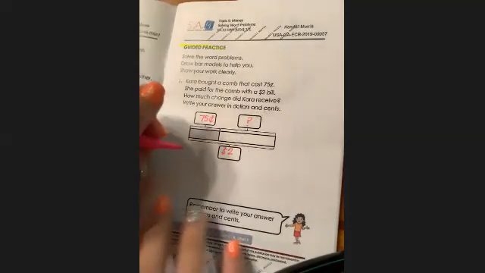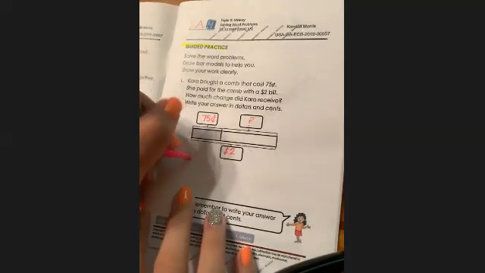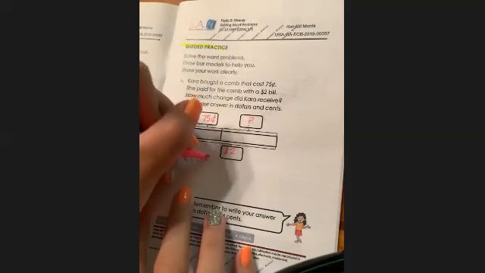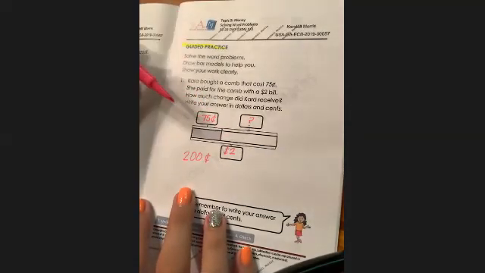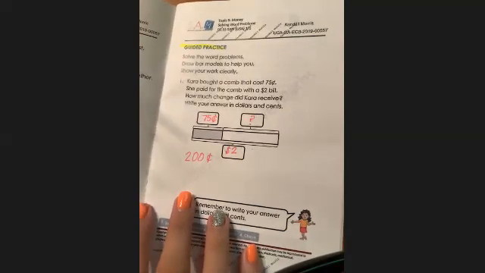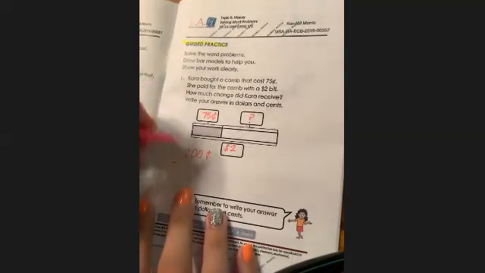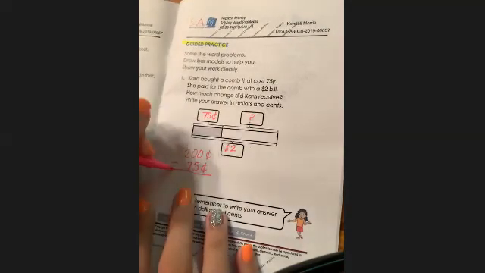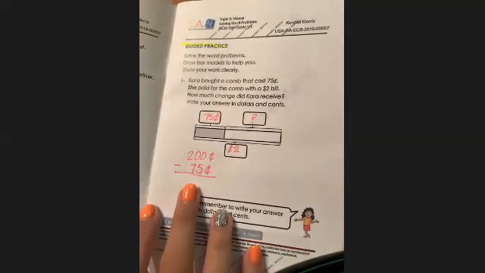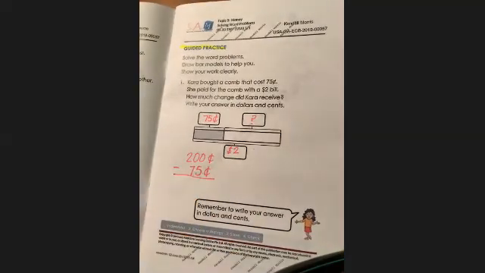Good. So we're going to do 200 cents, and we're going to subtract from that what she spent on the comb, which was 75 cents. So we're just going to take away 75 cents. Okay, so go ahead and solve that. 200 minus 75, and tell me what you get.